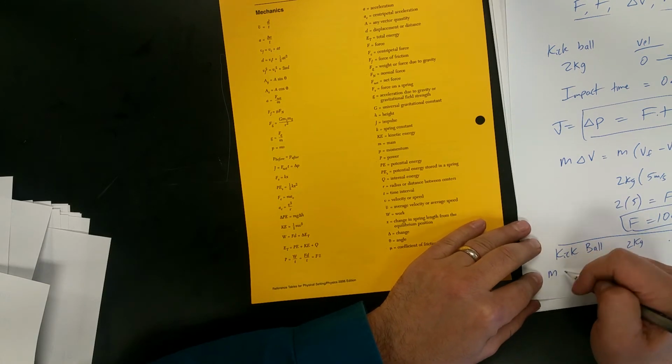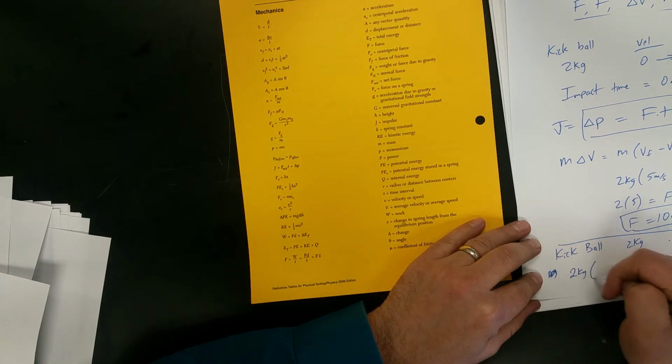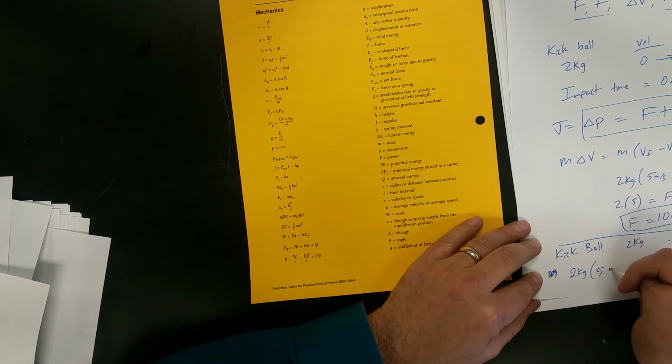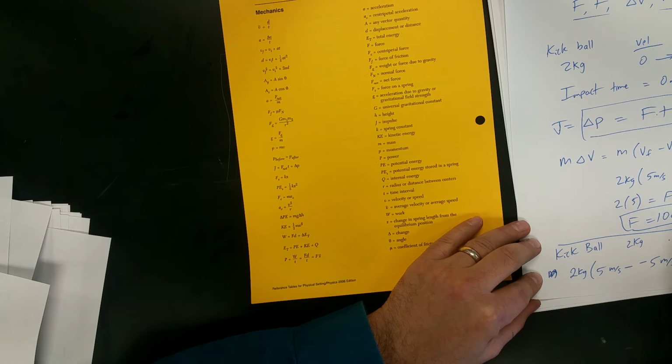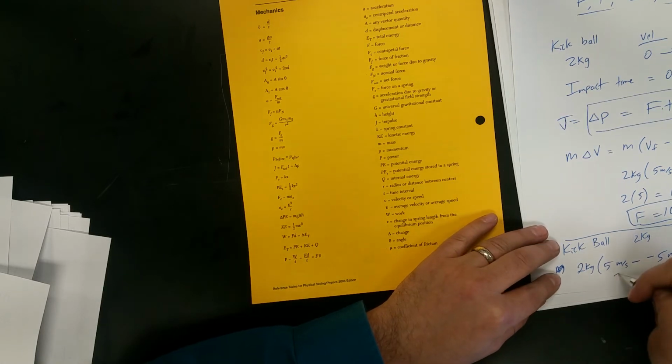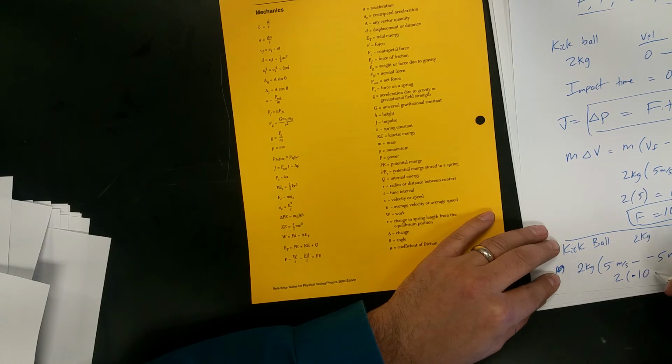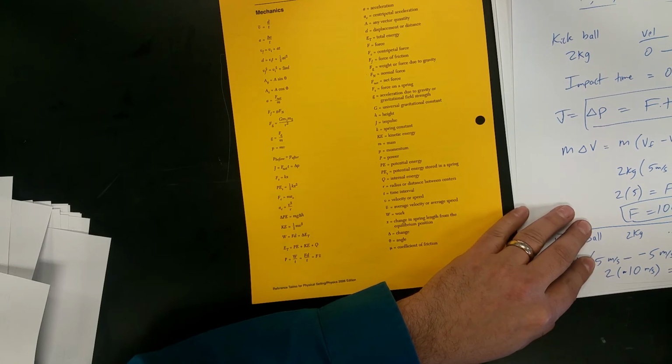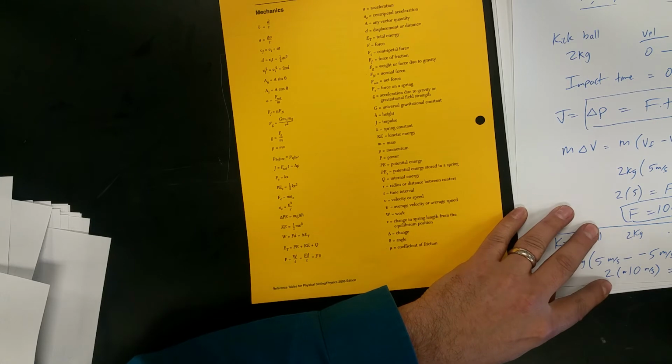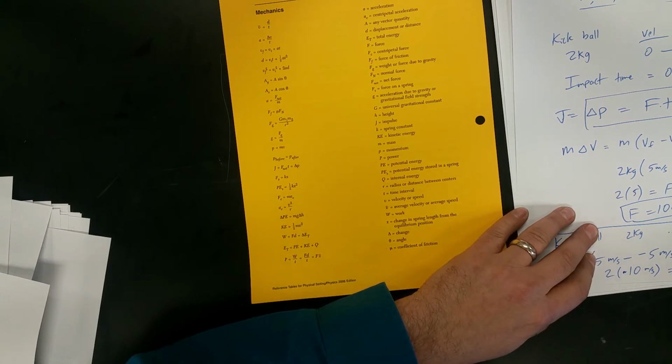So now 2 kilograms times V final, which is still 5 meters per second, minus your V initial, minus a negative 5 meters per second, equals force times, and again, we'll just stick with 0.1 seconds. So now we get 2 times 10 meters per second, your change of velocity, equals force times time of 0.1 seconds. And so you solve for force, you get 20 divided by 0.1. So now you've got twice as much force.